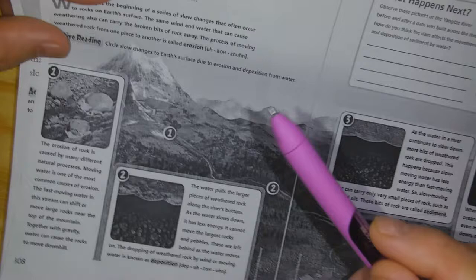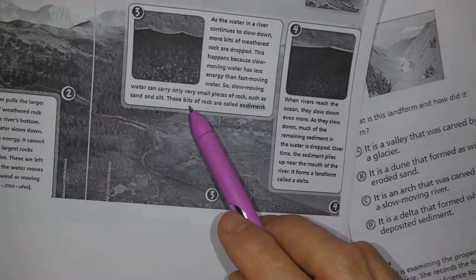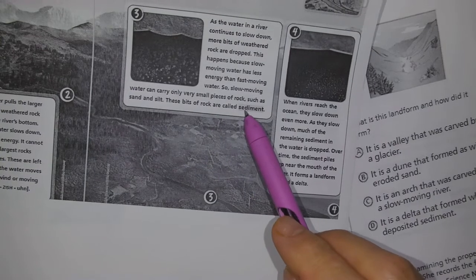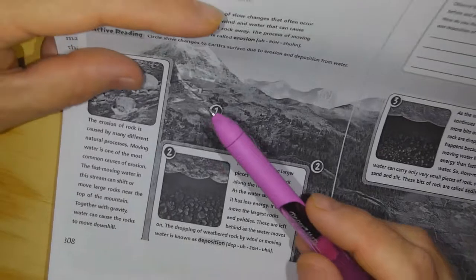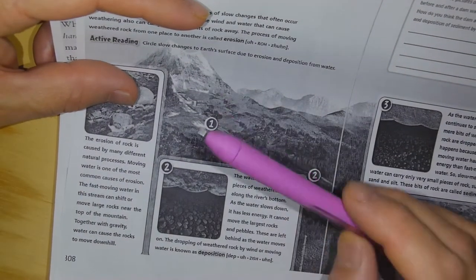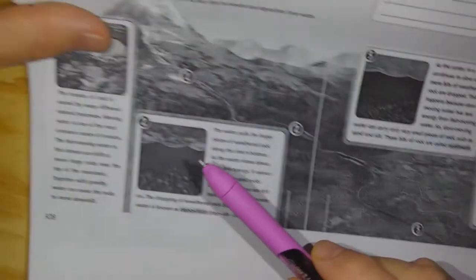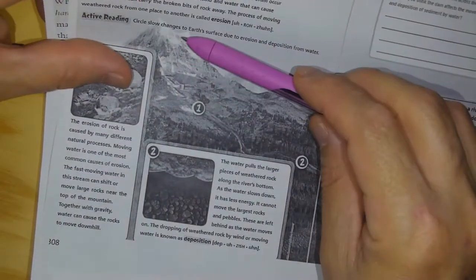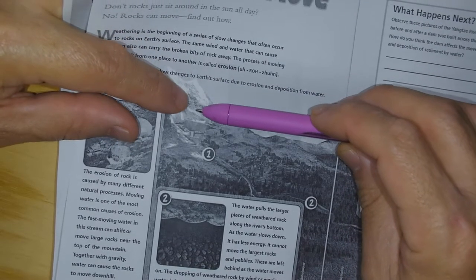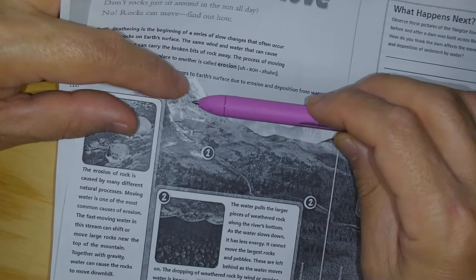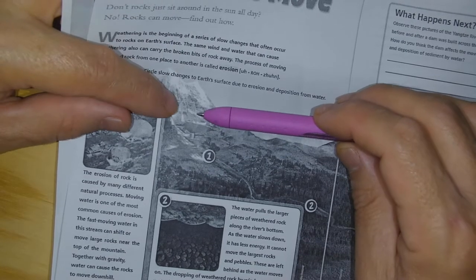What's the word sediment? These big pieces of rock are called sediment. The wind, the ice, and the water break the rocks and make sediment. And at the top of the mountain the ice grows, and sometimes in the summer there is less ice.